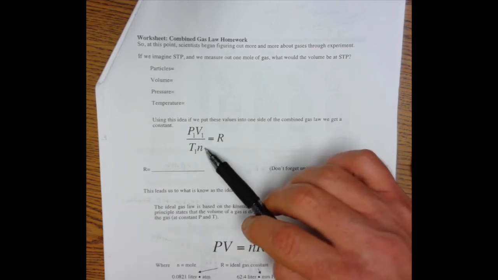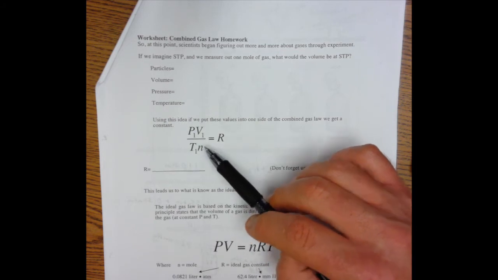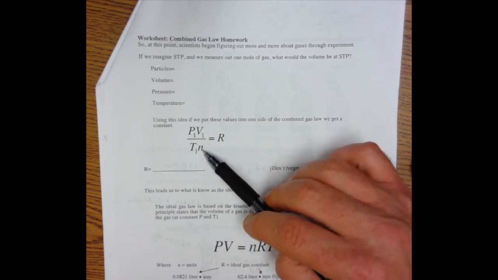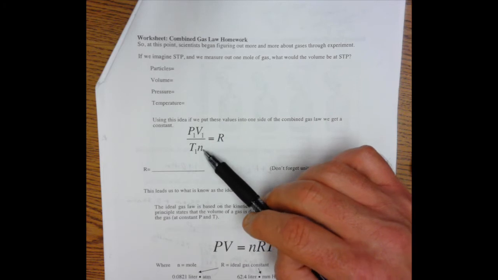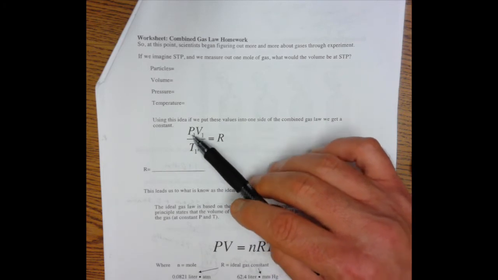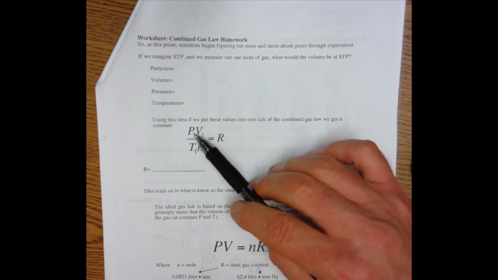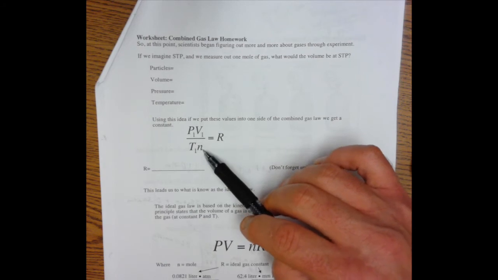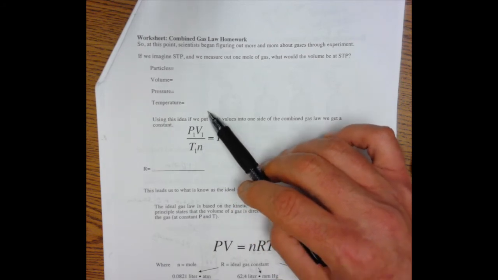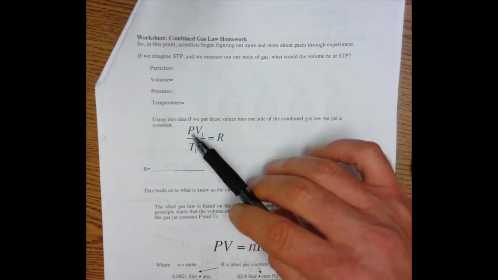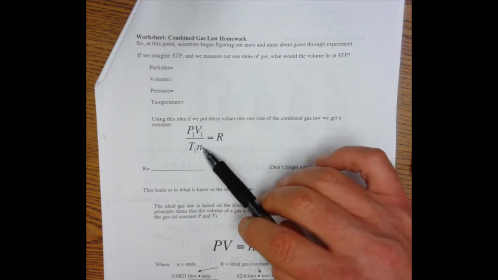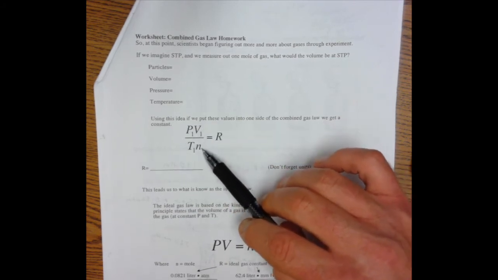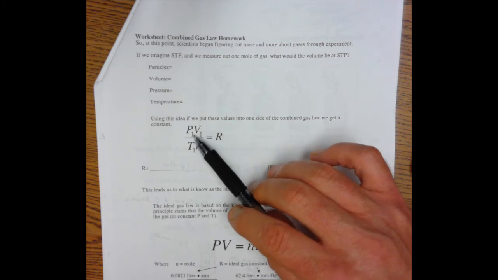So we need to figure out how moles are involved in it. Well, if we put more moles, or more particles, in there, then the pressure goes up. If we put more particles in there, the volume goes up. So according to pressure and volume, the number of moles also is directly proportional.